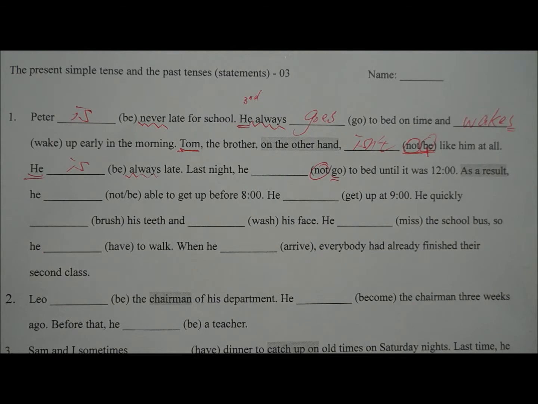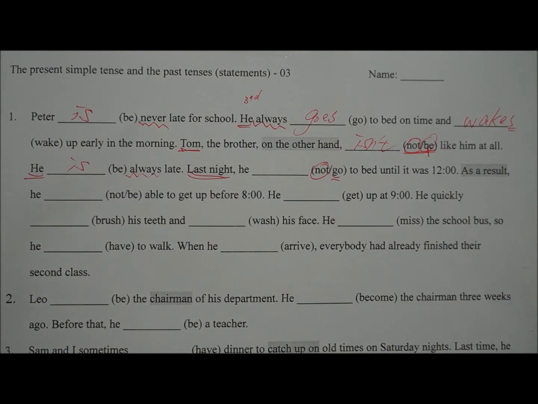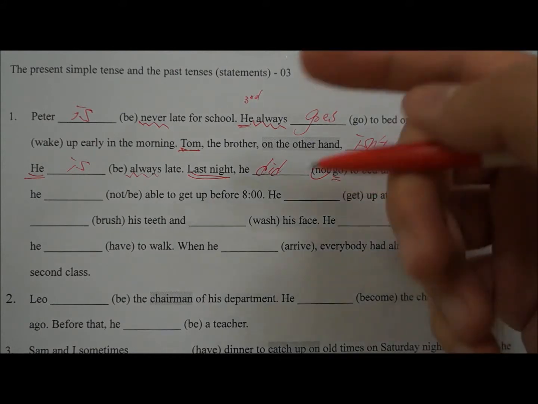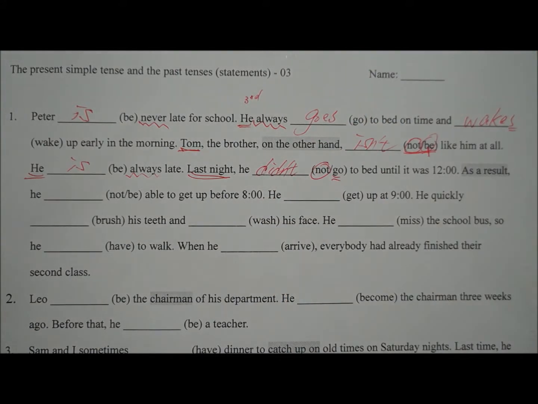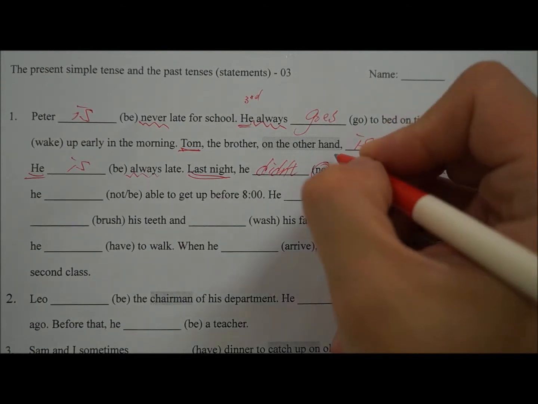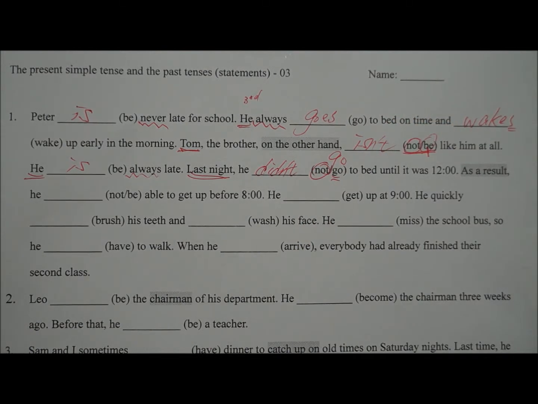But we have to first find out what tense this sentence is written in. Look at the time marker, last night. Last night means that the sentence is in the past tense. The helping verb that we use with the past tense is did. So we write the helping verb down first, not with did, didn't. And remember, after didn't, after don't, after doesn't, we use a base verb. So we write go. So last night he didn't go to bed until it was 12 o'clock.